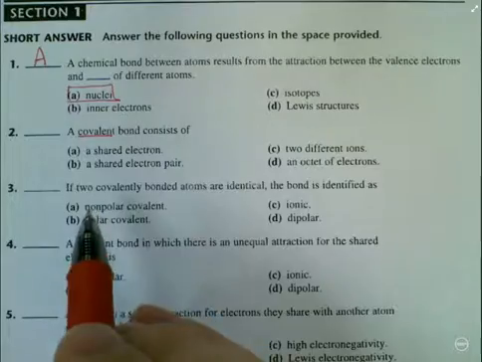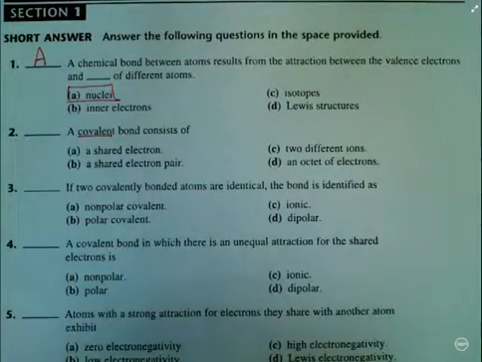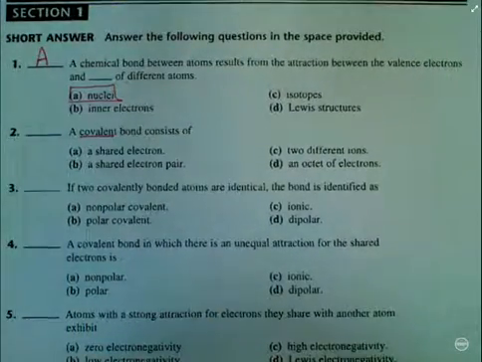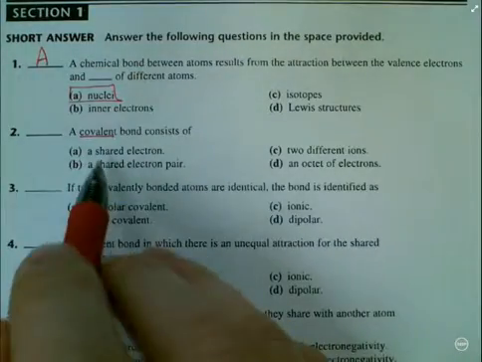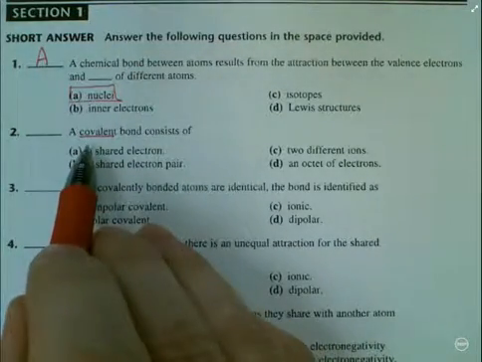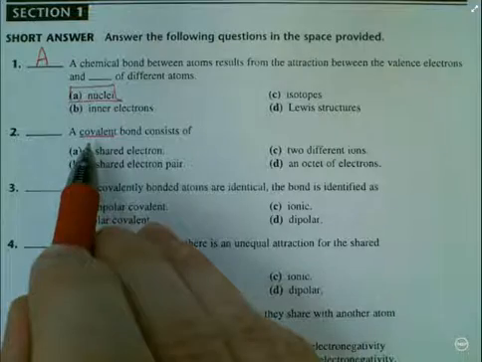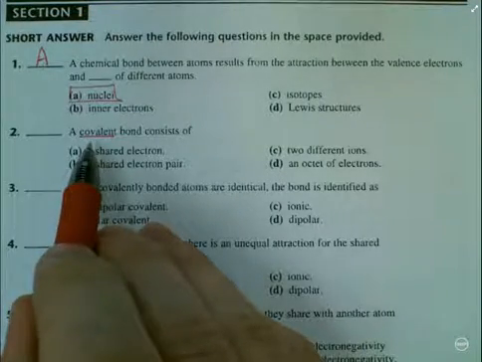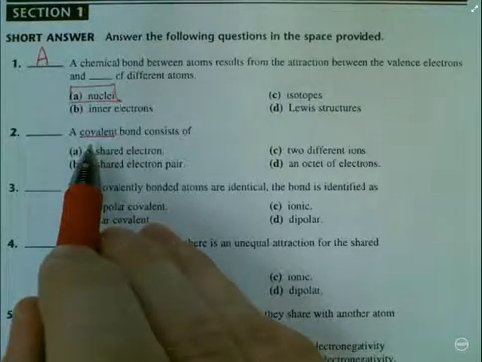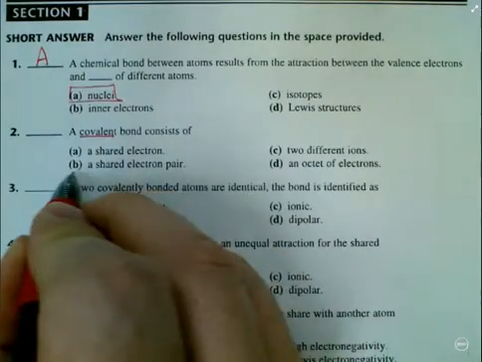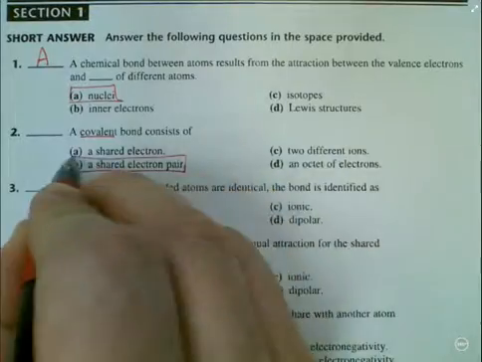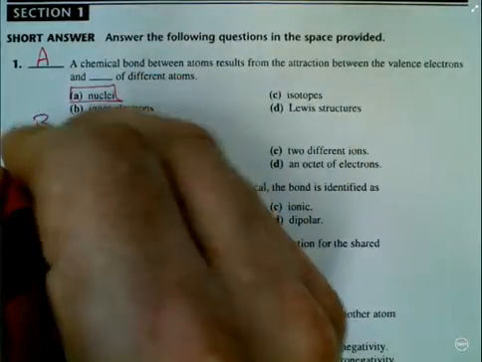If you look at this very quickly, you can say, oh, this is the same answer. There's no difference. Shared electron pair. What's really important to realize is that in the covalent bond, each atom involved is bringing 1 electron to the party. And so if each bonded atom is bringing 1 electron, that's 2 electrons. And so we're going to go with a shared electron pair.